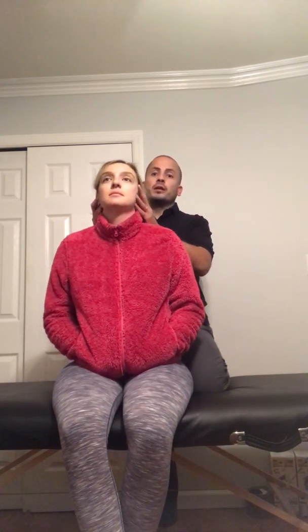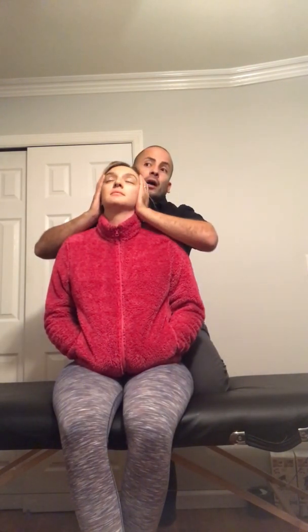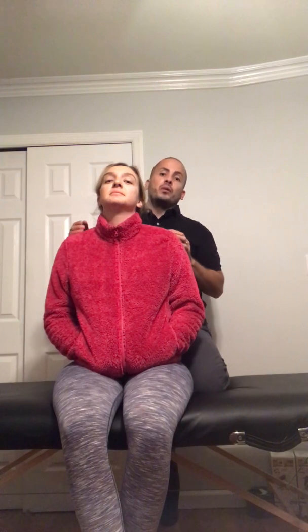Now, a test to corroborate the symptoms is called cervical distraction. For this one, the patient will extend the neck slightly, and I will put my hands in the occipital region and the jaw, and I will apply pressure upwards. A positive sign will be a reduction of the symptoms.